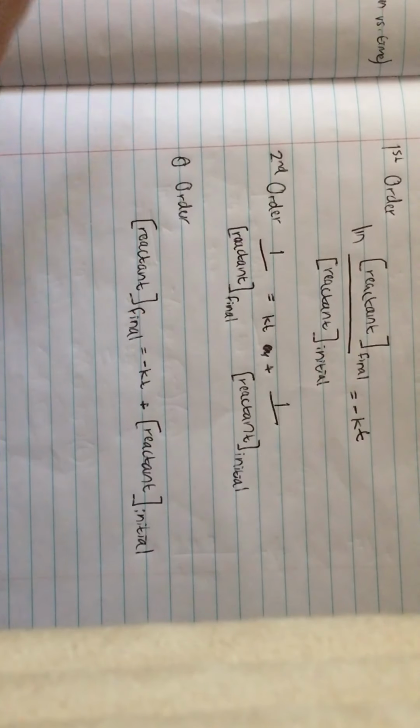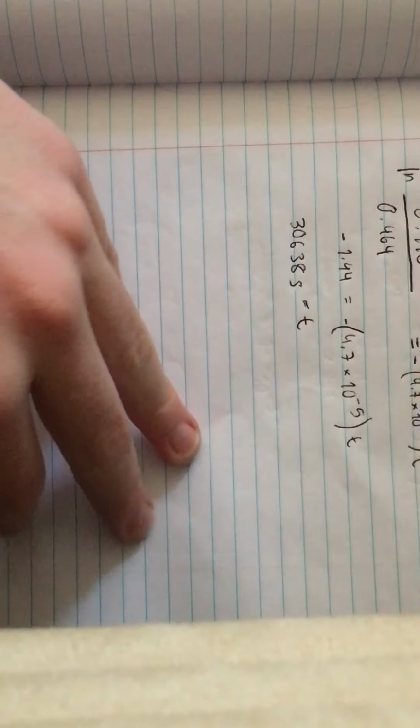It says in one experiment, when the initial concentration of NOCl was 4.98 times 10 to the negative 2. I'm going to stop right there. You notice it already gave us something. What did it give us? The initial concentration. If we look at our equation, we see that the initial concentration is right here on the right side, so I'm going to go ahead and plug that in.